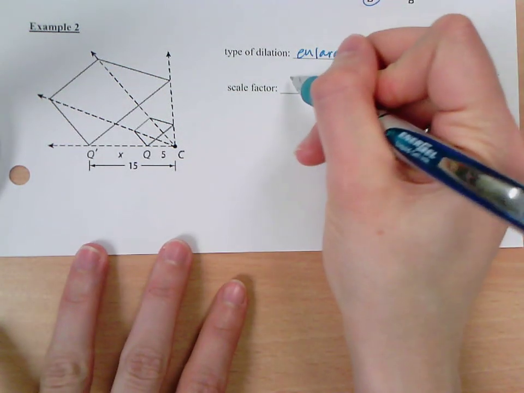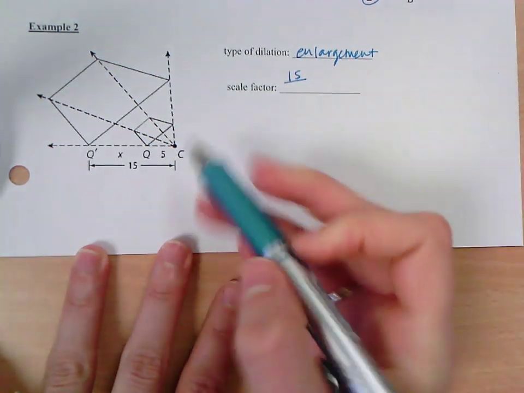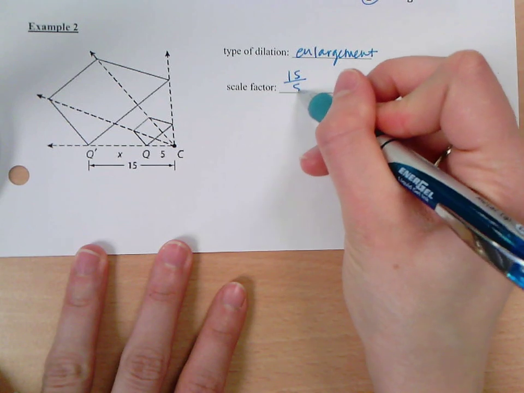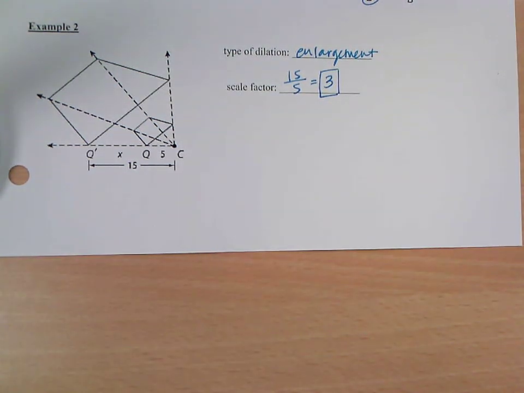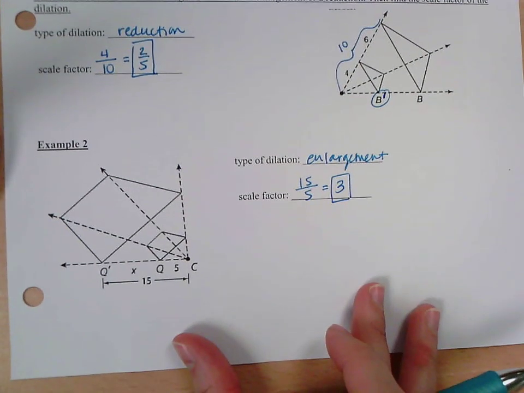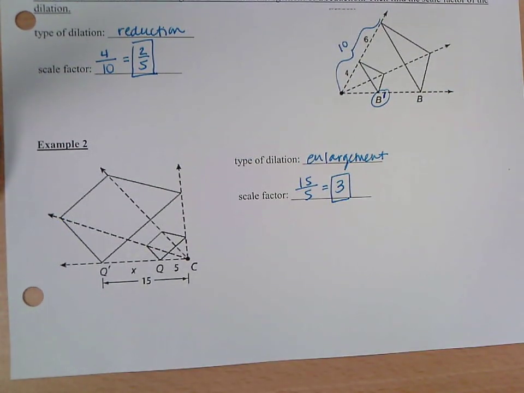The 15 over 5, yes. So 15 is the image, 5 is the pre-image, and that simplifies just to 3. So that means our image is 3 times as big as the pre-image. Looking at scale factors to make sense of your answer.